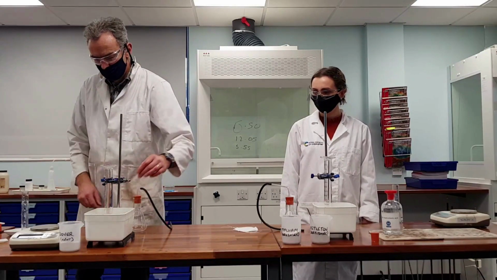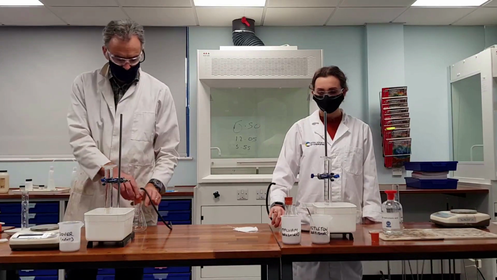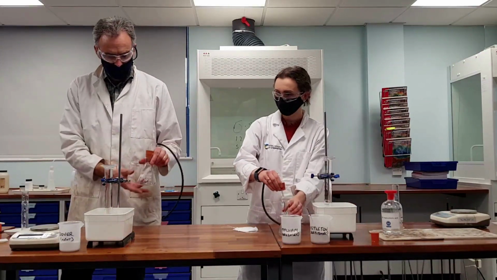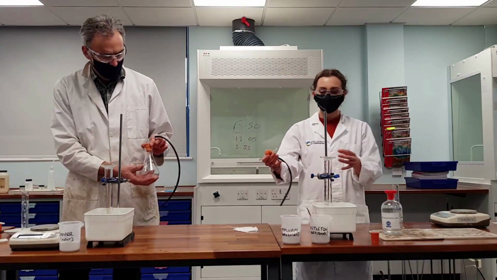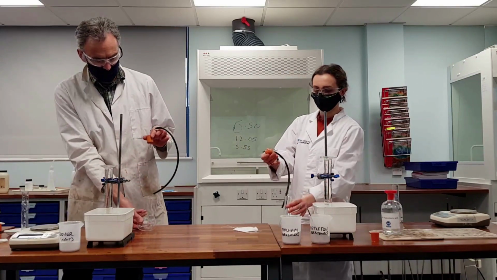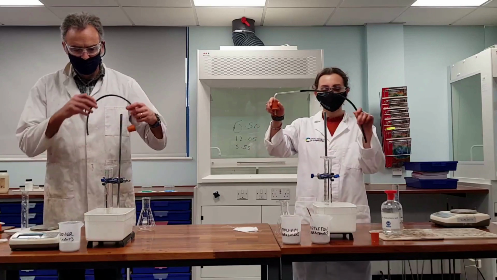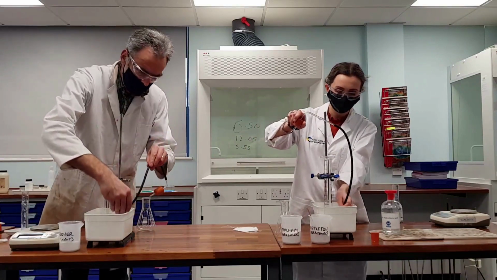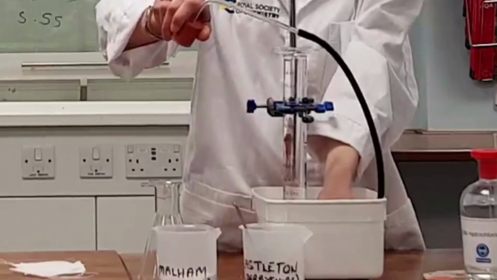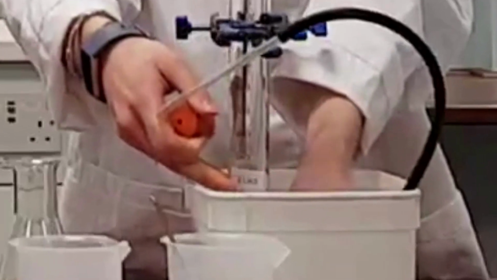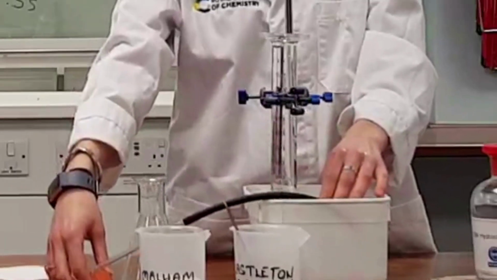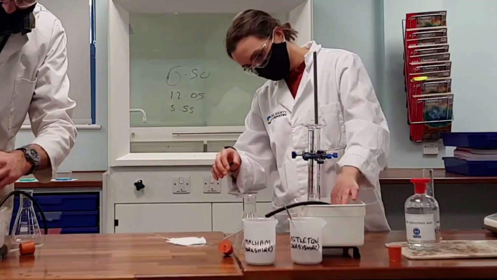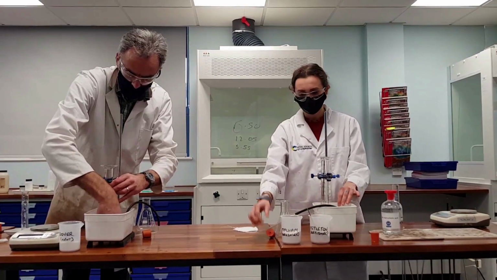The next thing we have to do is we've got a conical flask and a delivery tube being modelled there by Mr. Reeves, and we need to get the bottom of that delivery tube into the measuring cylinder so that any gas that goes down that delivery tube is collected in the measuring tube. And we just need to make sure that that can reach our conical flask.